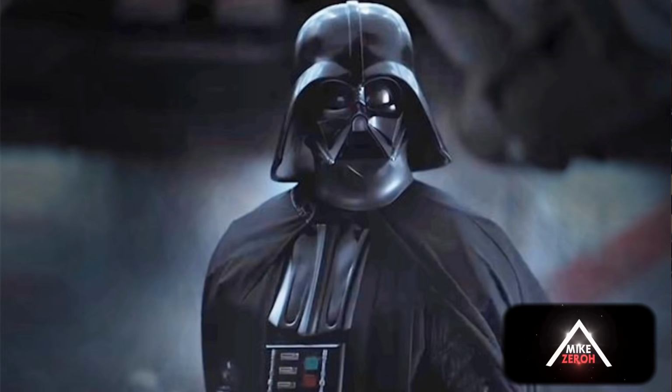Now, the other leaks that we went over suggest that she is indeed the granddaughter of Palpatine, so it's very possible that Palpatine is testing his granddaughter's abilities and her limits and exactly what she's able to do and how well she's able to resist the dark side or not.